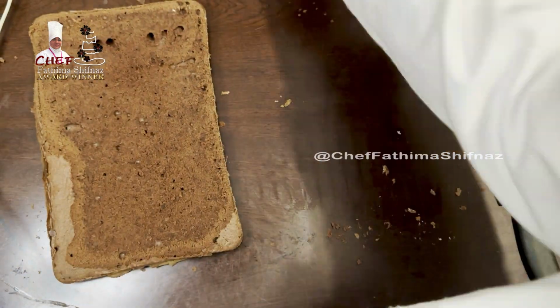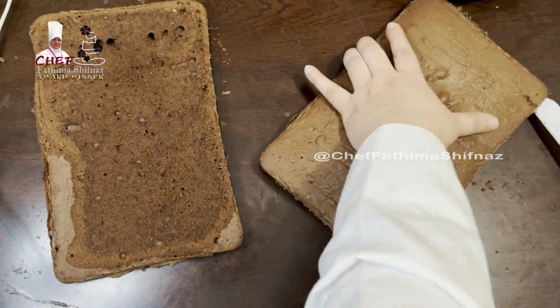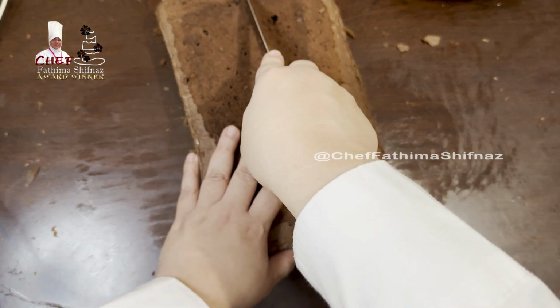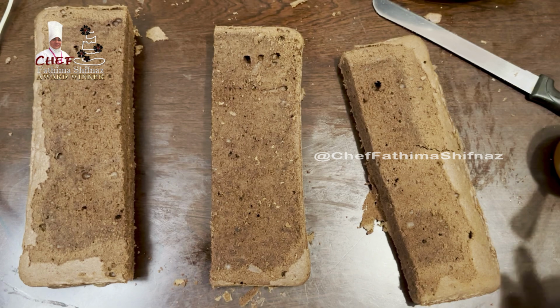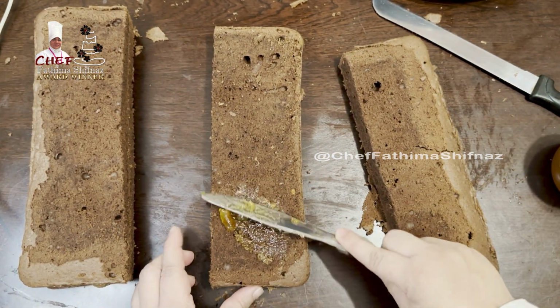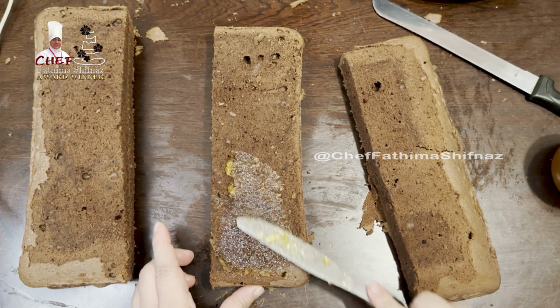Once my cake has cooled down, I start to trim off the top part to bring it to a level. So you will get 4 pieces, and I am going to spread the jam. This is a low sugar jam.